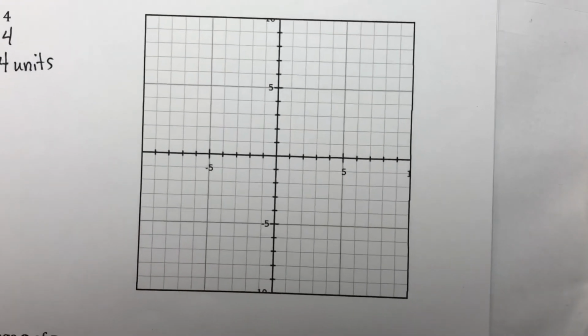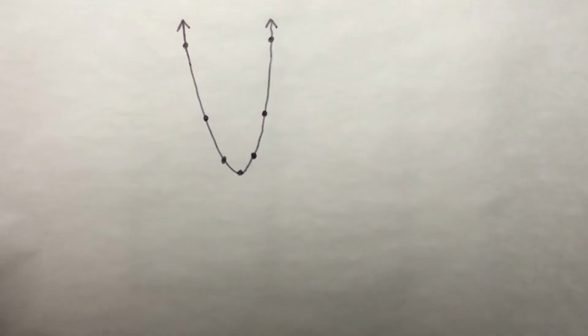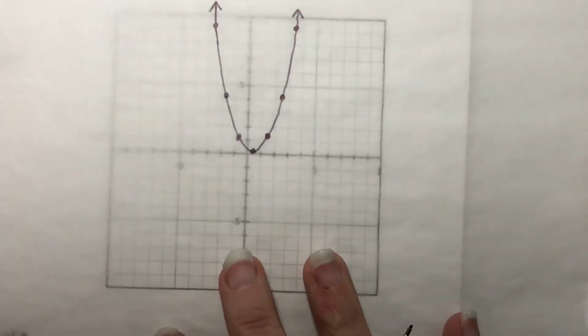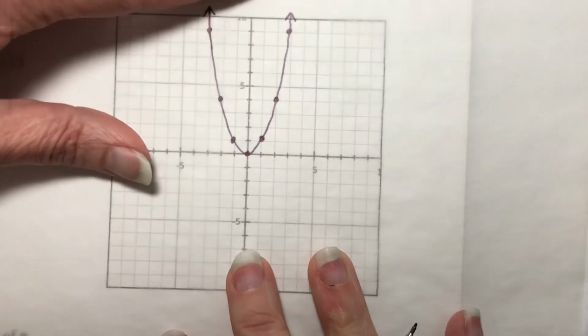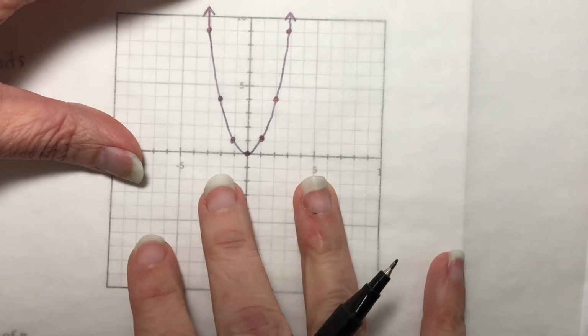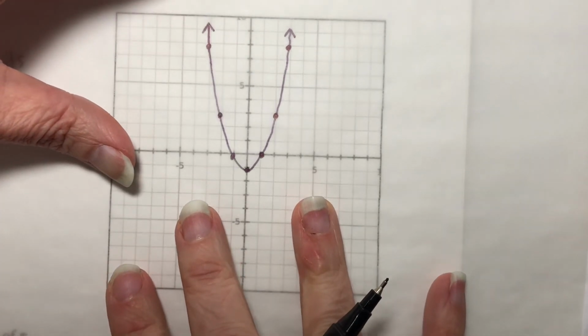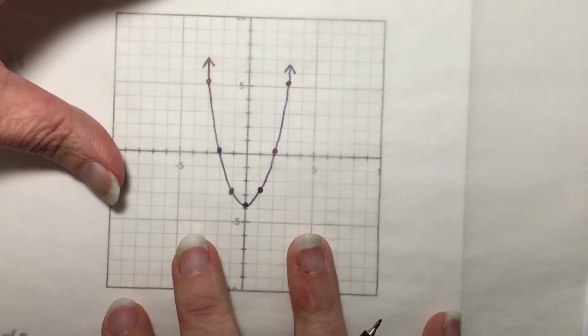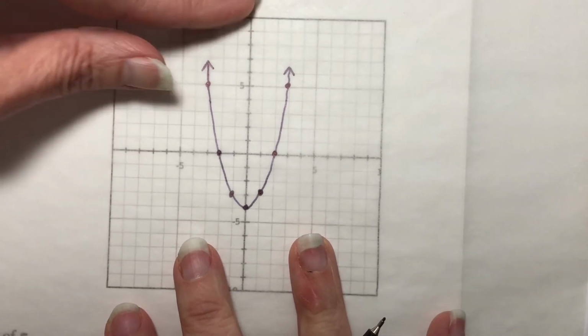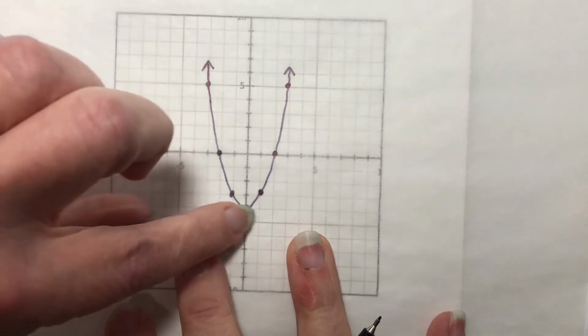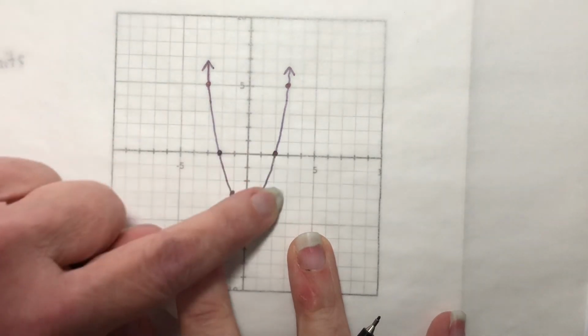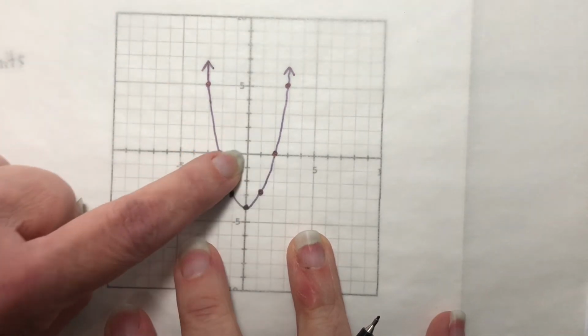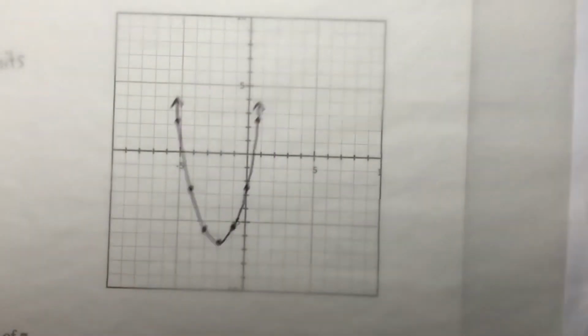Okay, so again, if we think about this as on tracing paper, that's my basic graph, and I'm going to take this and slide it down 4 units. You can see that just by taking these 5 points and shifting them down, you can have your new graph. That's exactly what we're going to do again.